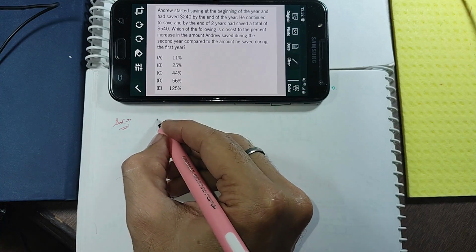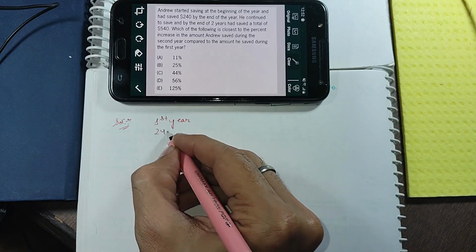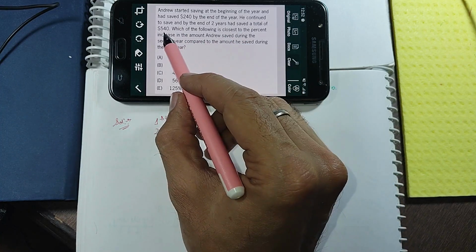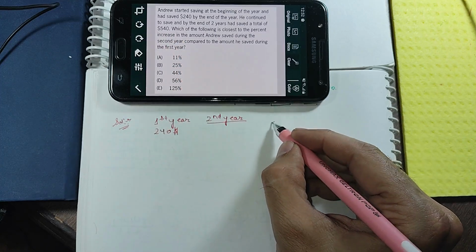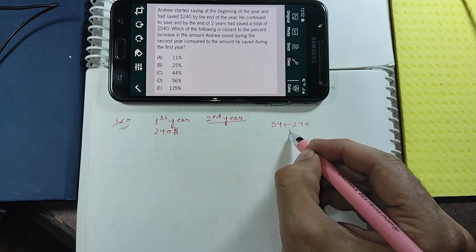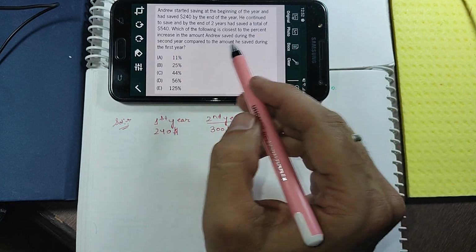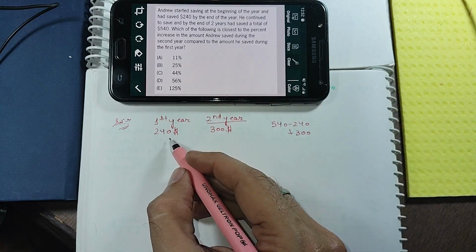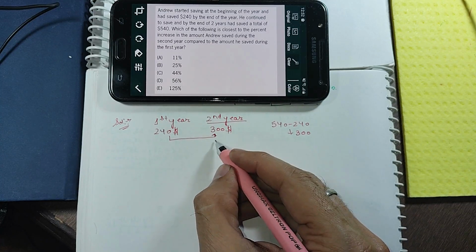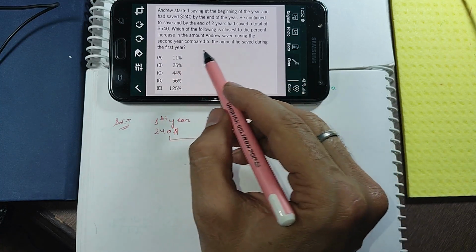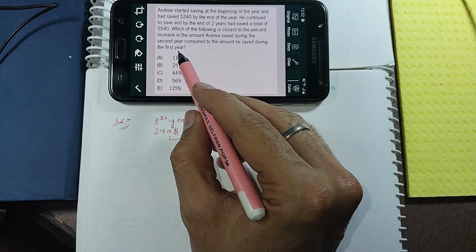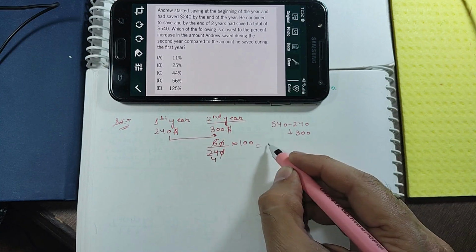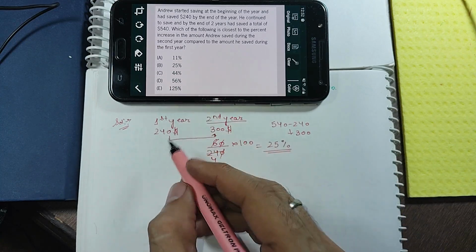So Andrew saved in first year, the amount is $240. Now in second year, it has been given that after second year the total amount he saved was $540. So in second year he would have saved 540 minus 240, which is equal to $300, right? Now the question asks which of the following is closest to the percent increase in the amount Andrew saved during the second year. So the increase is 300 minus 240, which is 60. Now in comparison to the first year, the question asks you to find in comparison to the first year. So divided by 240 into 100. So this will be 1 by 4 into 100 is 25%. So the right option is option B.